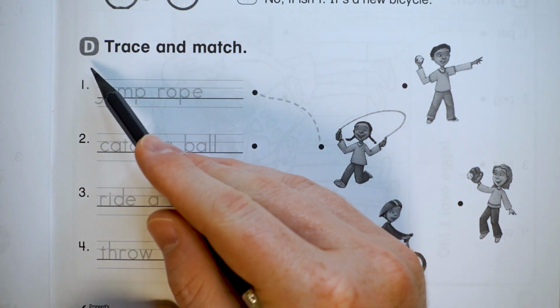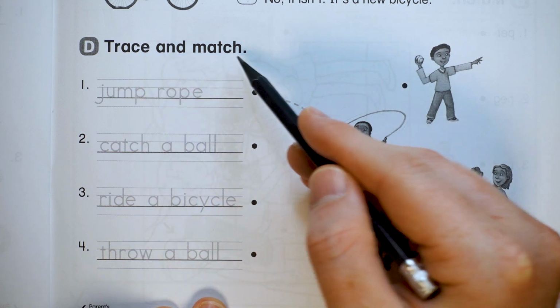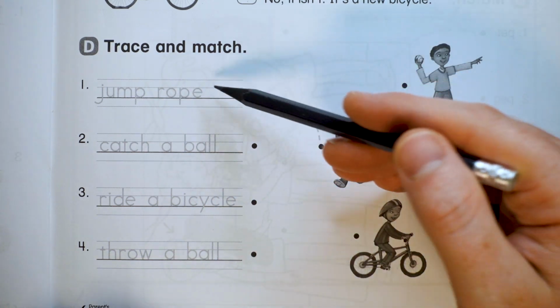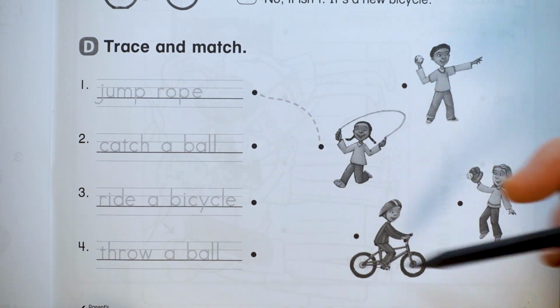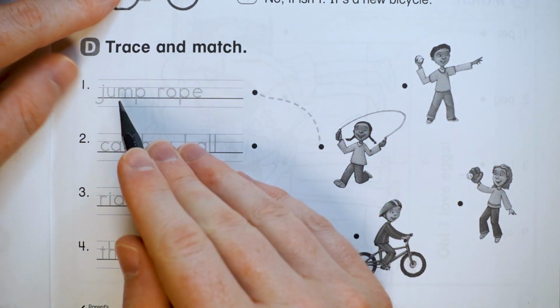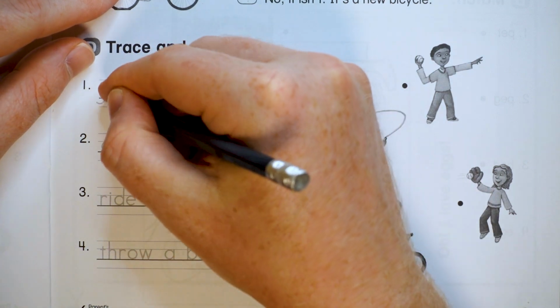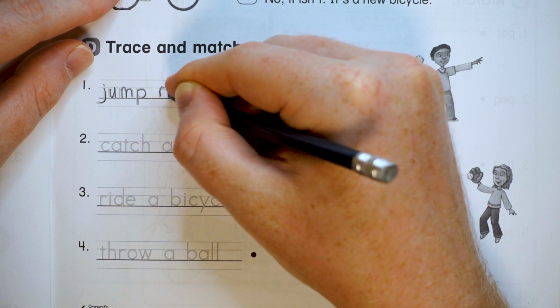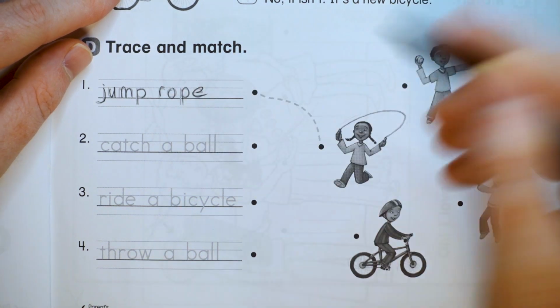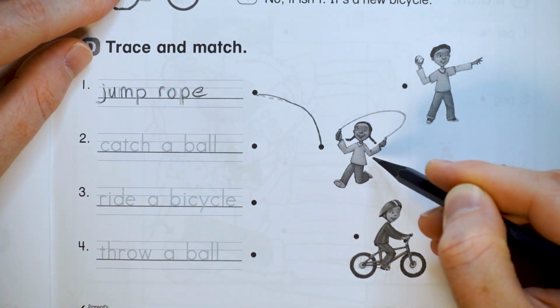And this is part D. It just says trace and match. So we have 4 actions here. We're going to trace the action and then just match it to the right picture. Number 1, jump rope. Trace that. I can jump rope. Can you jump rope? There, she can jump rope too.